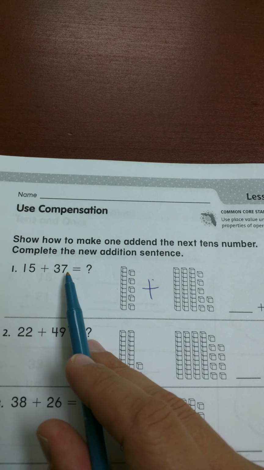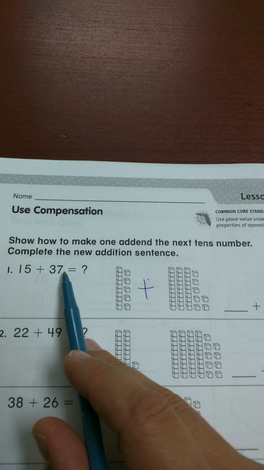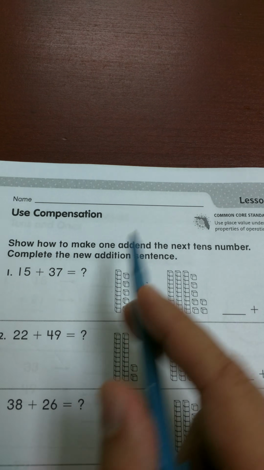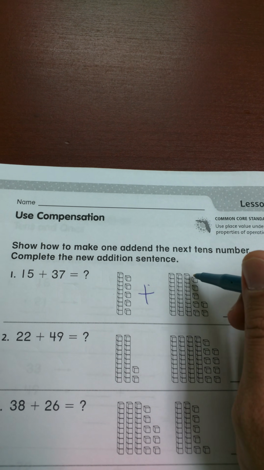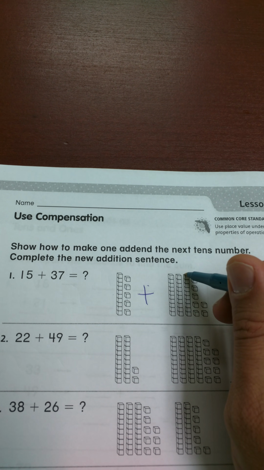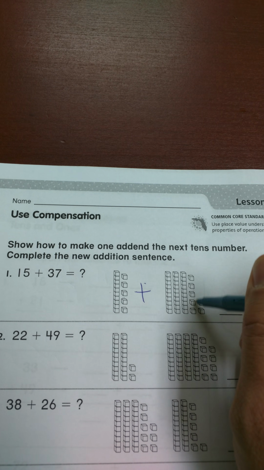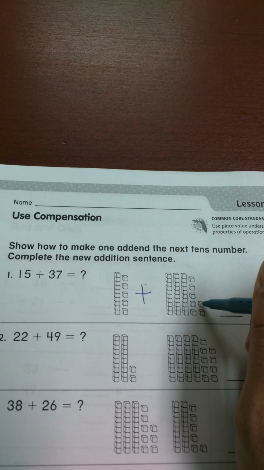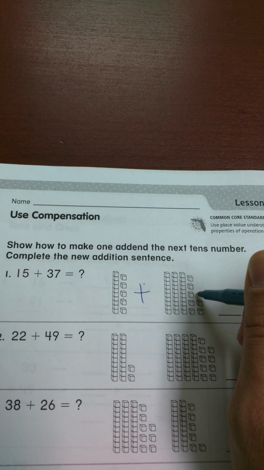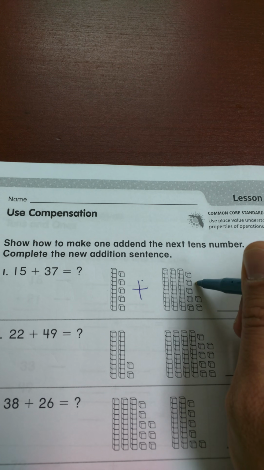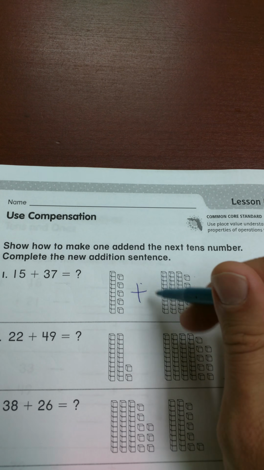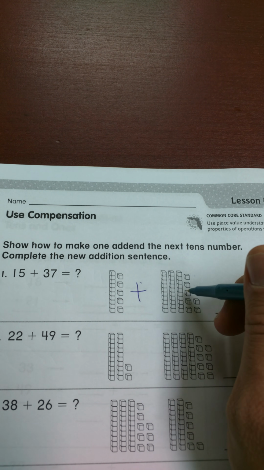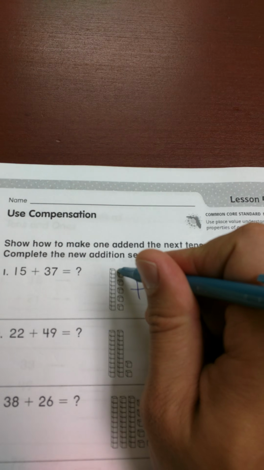So I look here, 37. It's easier to do with the larger number. So I see 37 here, and I have 3 tens, so that's 30. I have 7 ones, 1, 2, 3, 4, 5, 6, 7. And I can visually see I'm missing 1, 2, 3 to make this whole number 40. So I'd have 4 tens.